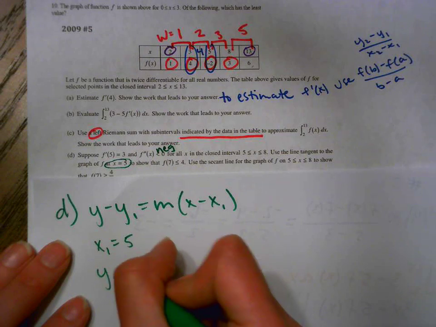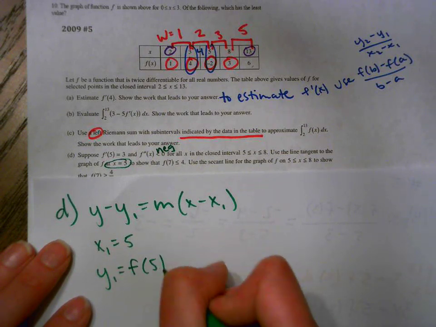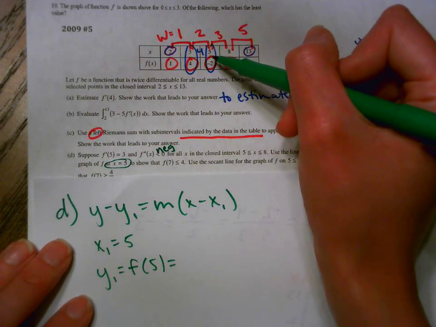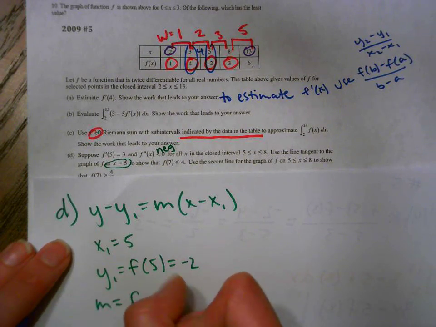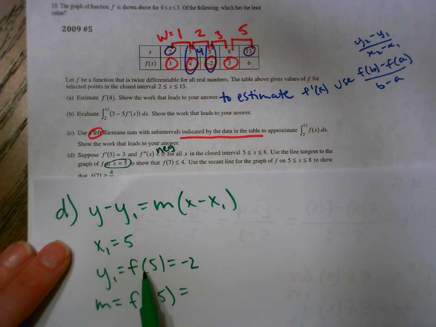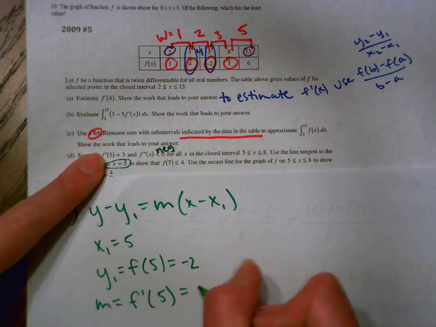How do we know y1? It's going to be the y value, right? F of 5, which we're going to use our table. The y value that goes with that x value is negative 2. And your slope is the derivative, f prime at that x value. Your y1 is the original function at that x value, and your slope is the derivative at that x value, which they gave you. F prime of 5 is 3.